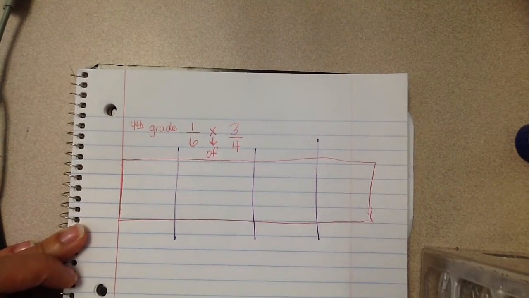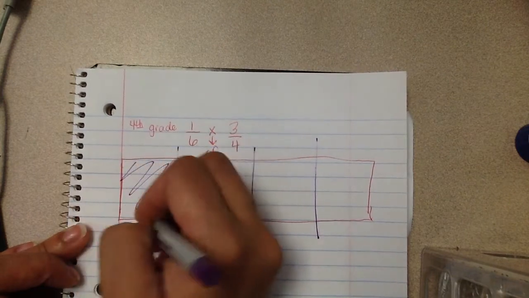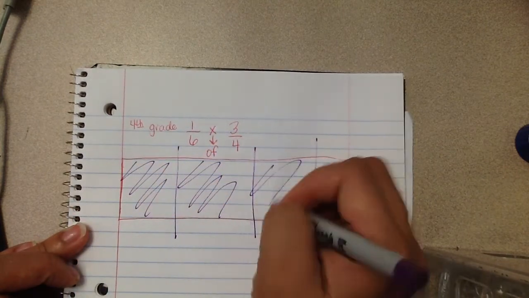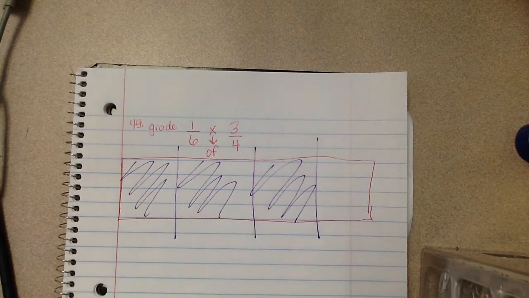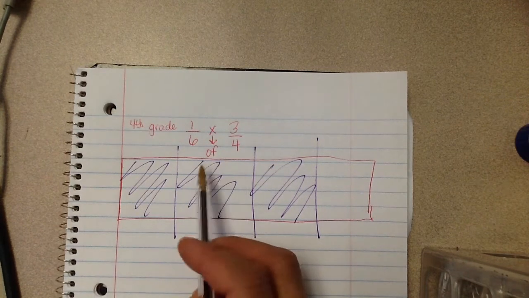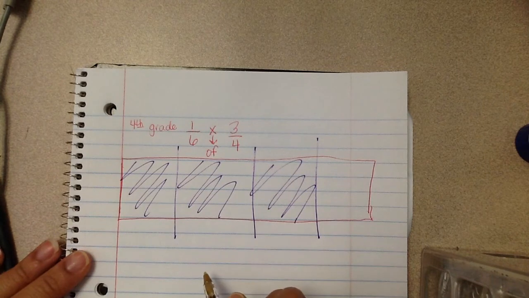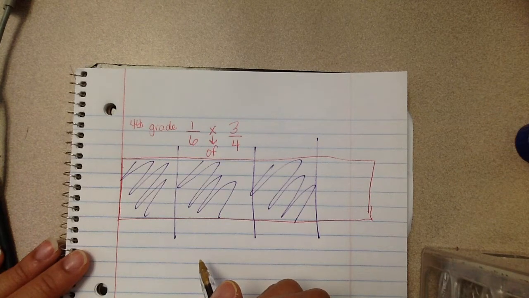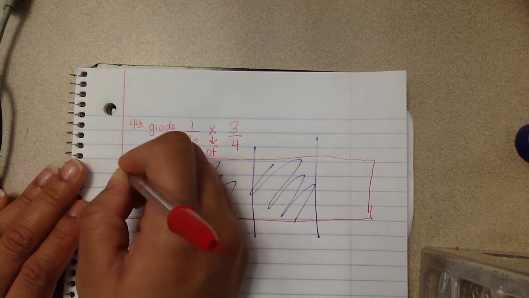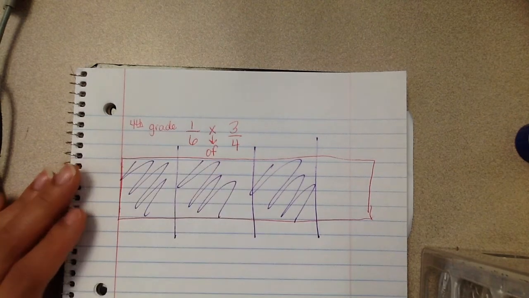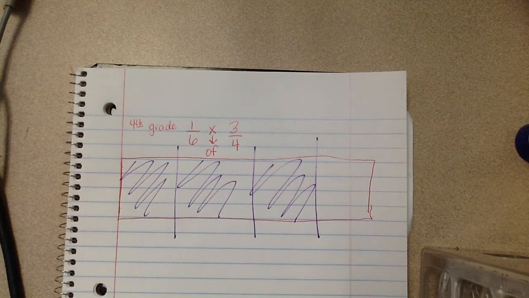So I separated into 4 sections and I shade in 3 of those. Now, fourth grade collected 1/6 of the 3/4. So that means I need to separate this into 6 sections and shade in 1 of those sections. Okay, so I'm going to go ahead and separate it into 6 sections. I'll do it with a different color so that you can see it clearly.